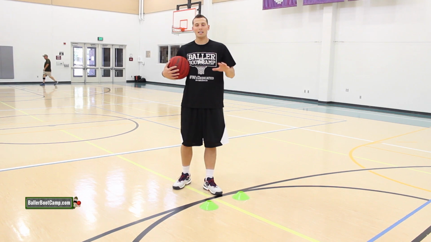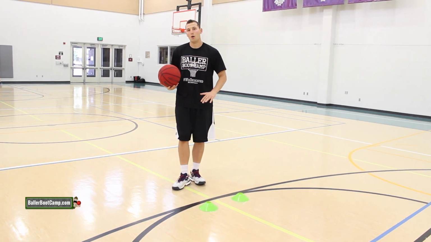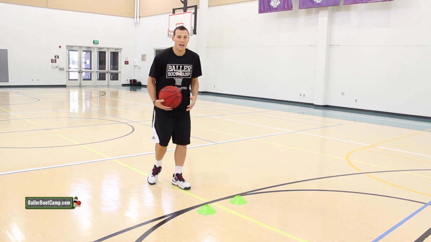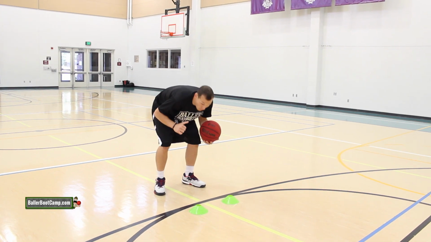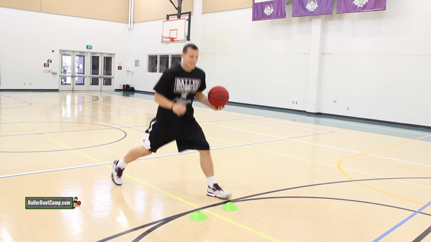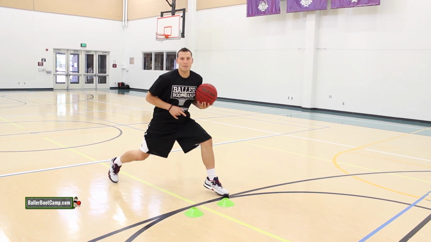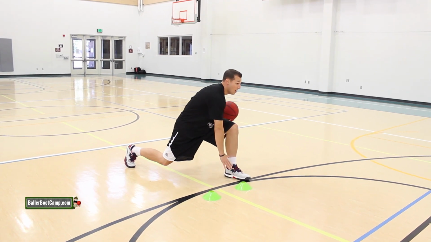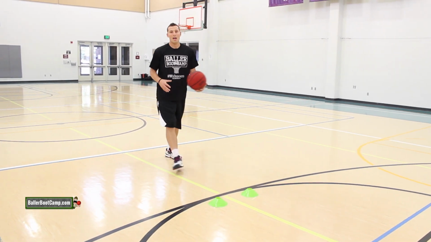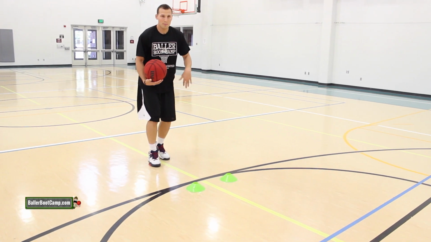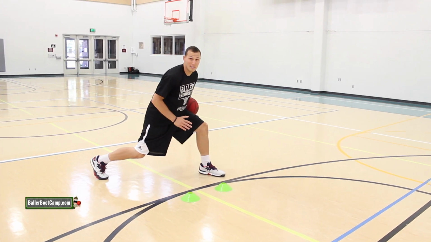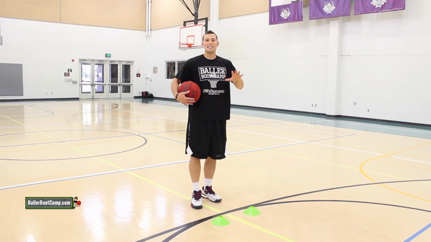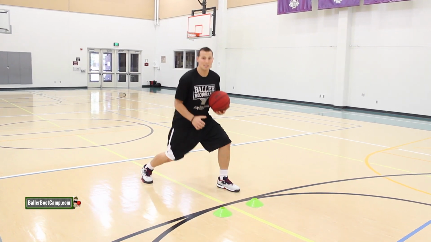Okay, so the first mistake that a lot of players make is they don't get low enough, okay? You want to get really low on this move, and by getting low, it's not by bending over, but it's actually by spreading your legs and getting into a deep lunge. The deeper my lunge is, the lower I am when I do this move, okay? So that's the first thing, is you want to drop your butt, break down into this position to go by the defense.